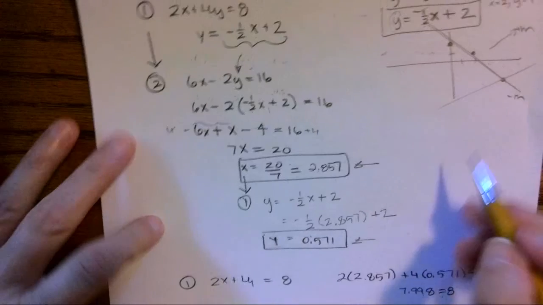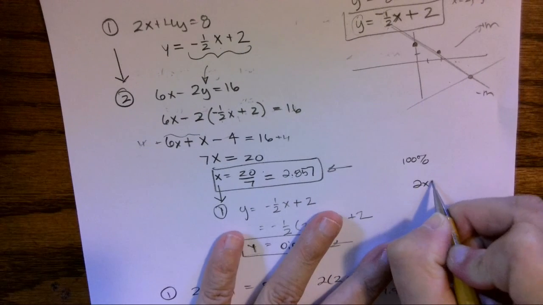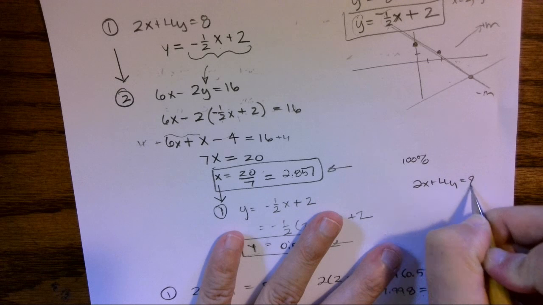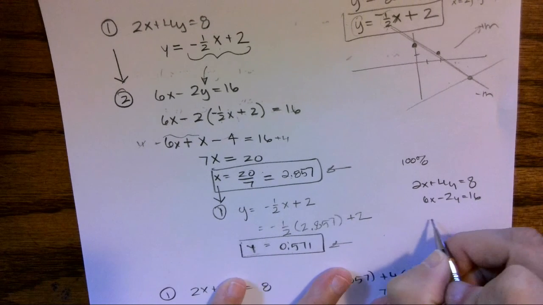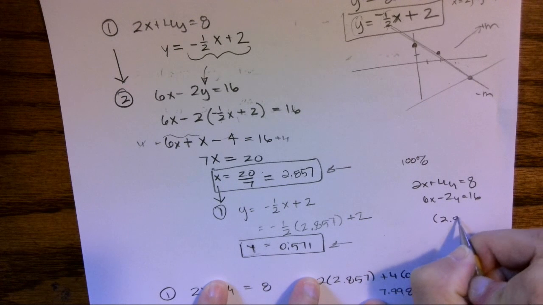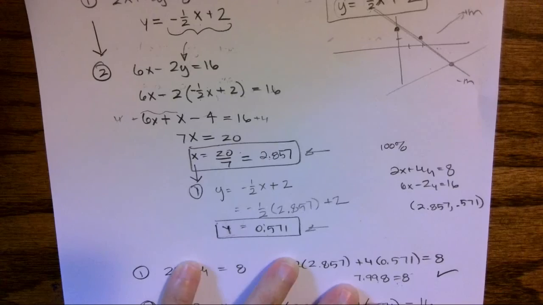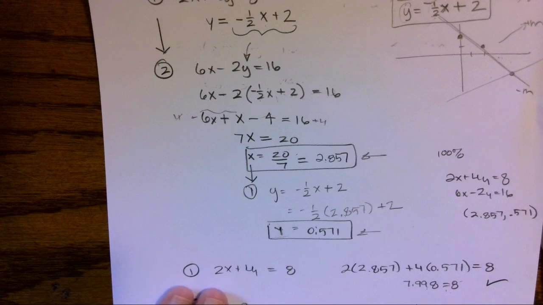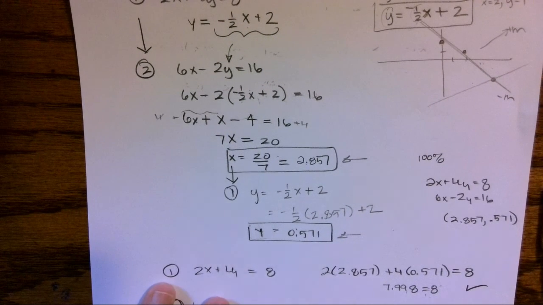So I am 100% confident that 2x plus 4y equals 8 and 6x minus 2y equals 16 have a crossing point of 2.857, 0.571. Okay, that's how you do a system of equations. You guys just need to slow down with your algebra and walk it through a step at a time.